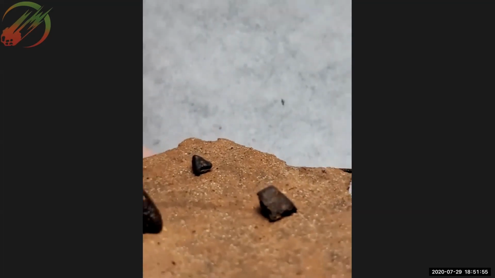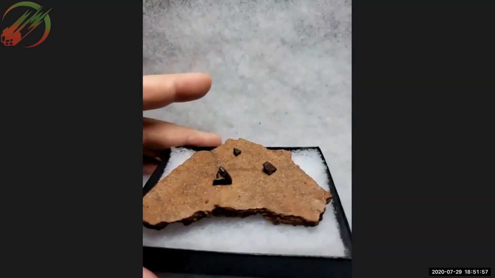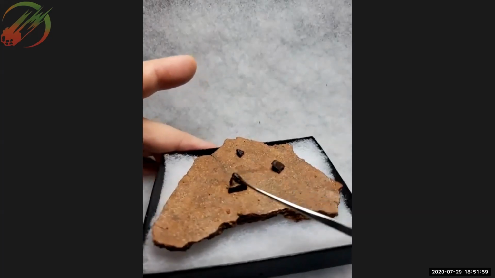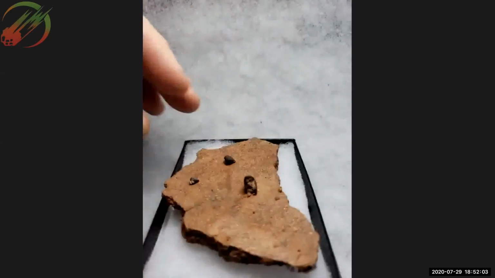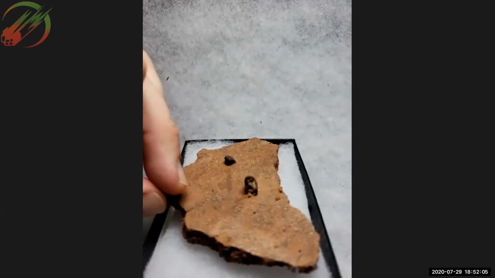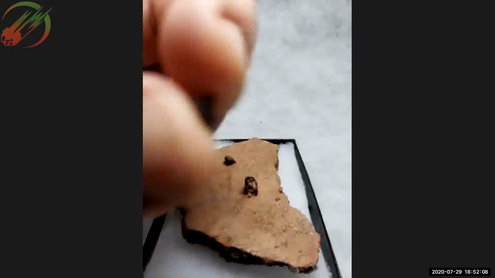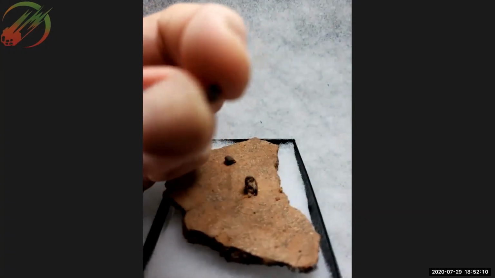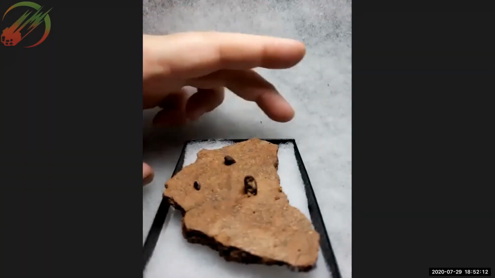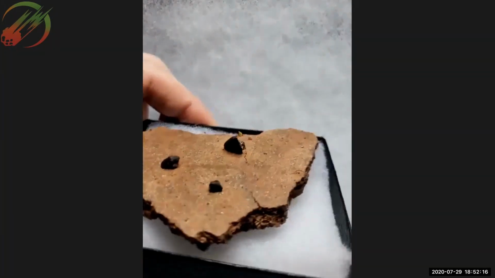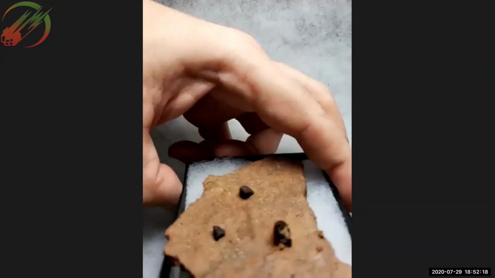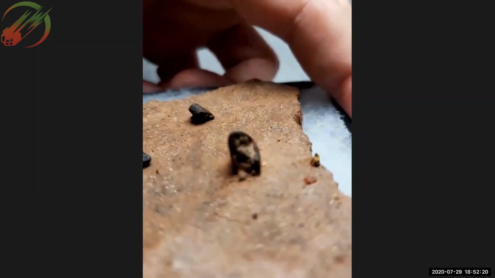So this is my Holbrook display. This one here is still untouched. It's still as it was found. These other two, this one I found by myself. That's my personal little Holbrook right there, absolutely tiny. So are those complete individuals? Yeah, these are little fragments. Yeah, you can see this one's broken in half right there.